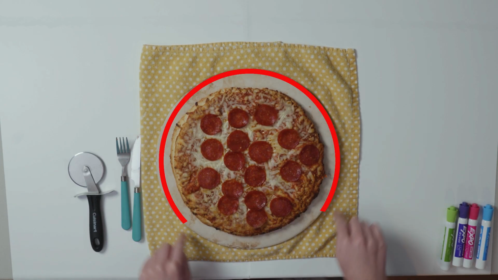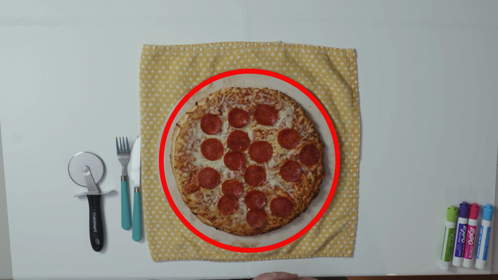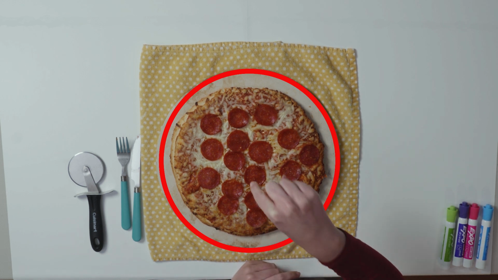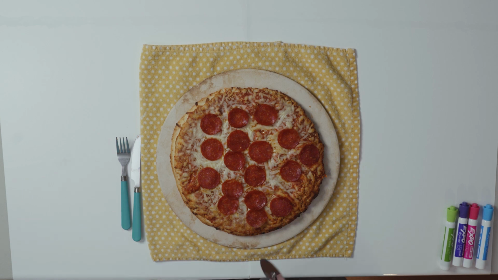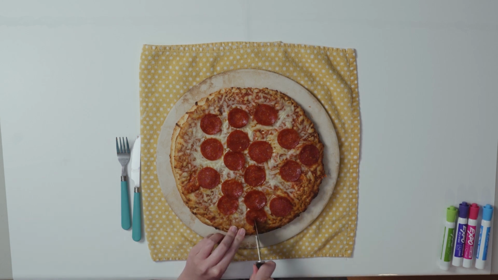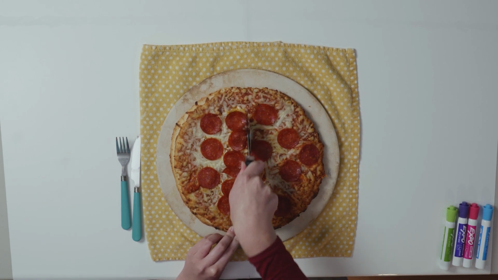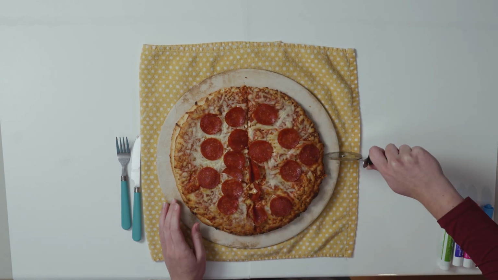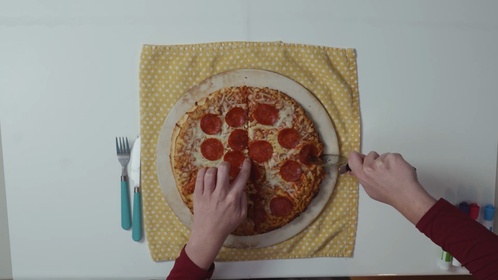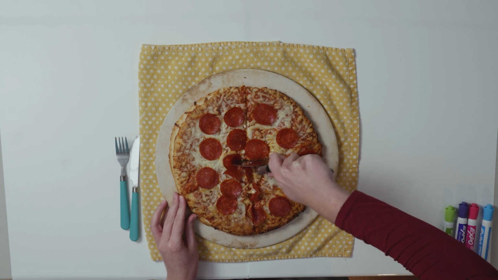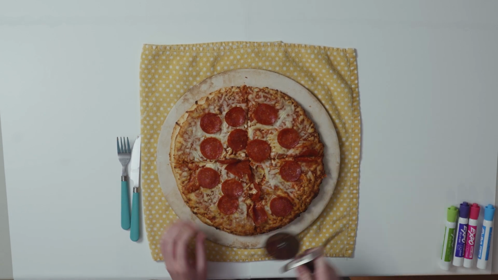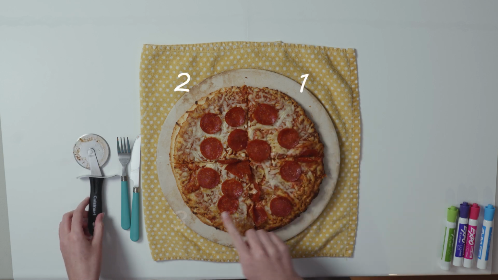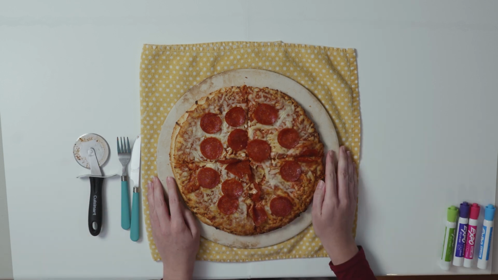Pizza is a circle. The easiest way to cut a circle into equal pieces is to cut it in the middle. All my cuts are gonna go through the middle. So watch, I'm gonna go like this. I'm gonna cut the pizza this way, and then I'm gonna go over here, and I'm still gonna go through this middle point, and I'm gonna cut the pizza this way. Now look, I have 1, 2, 3, 4 pieces that are all the same size.